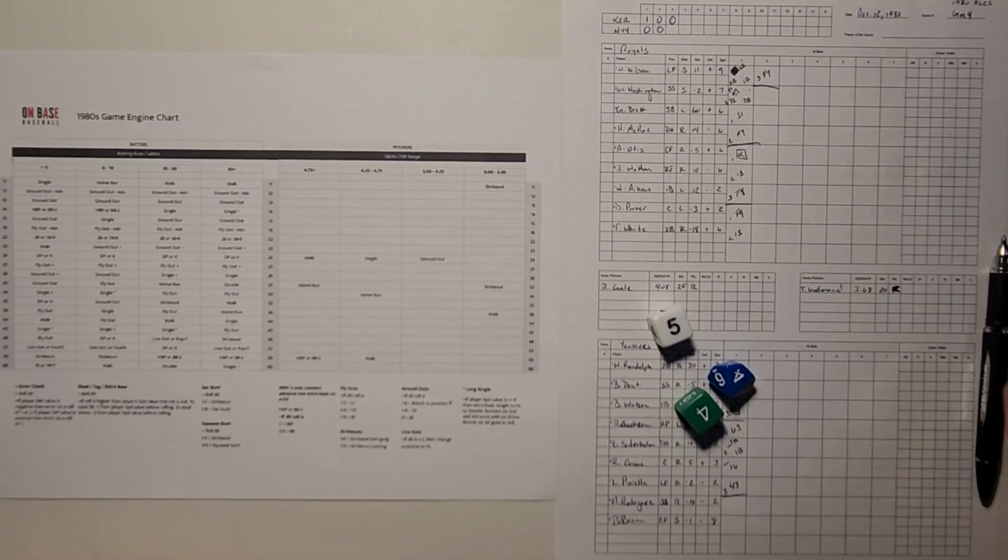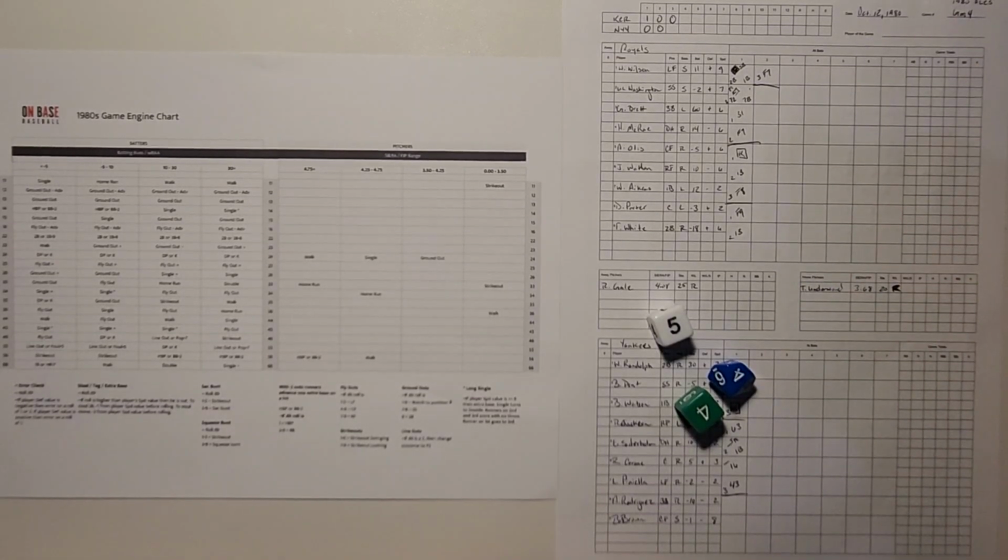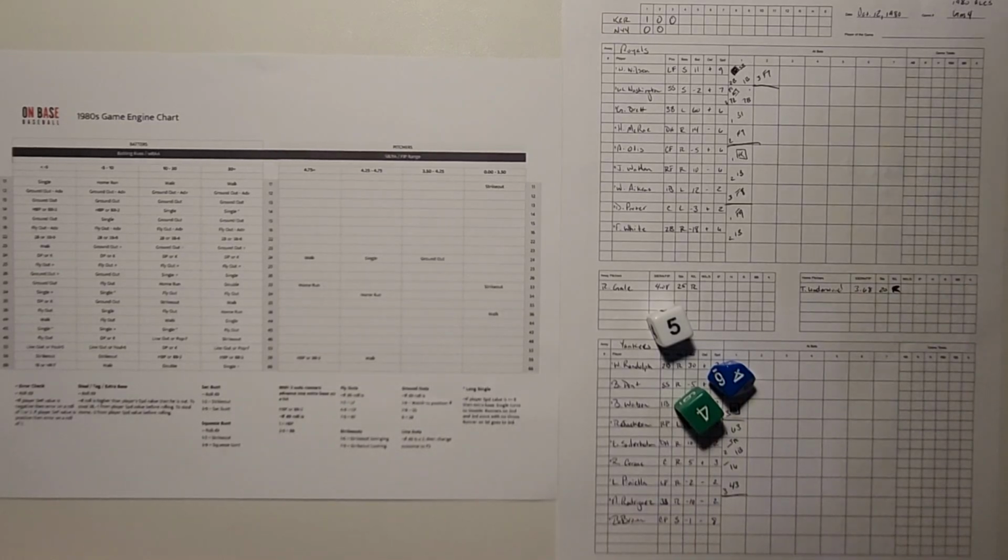Kansas City 1, New York 0. This is game 4 of the 1980 ALCS. New York leads 2-1, looking to put this one away in the Bronx. But Kansas City right now holds the edge.